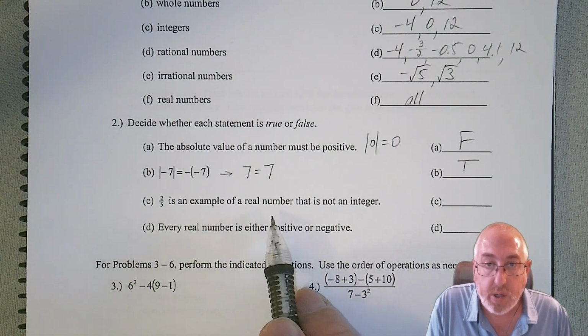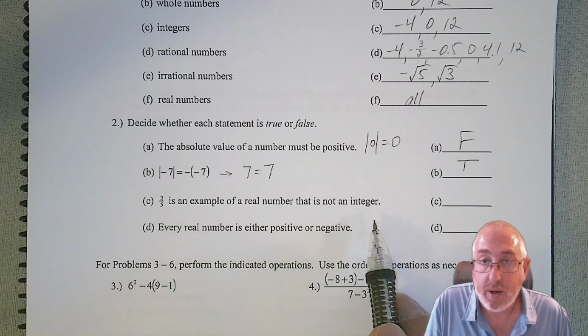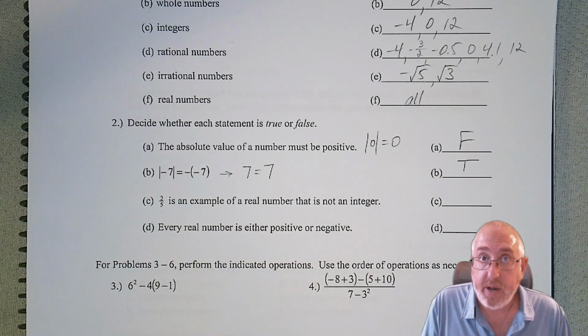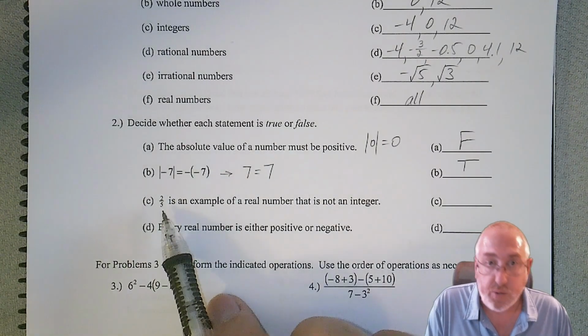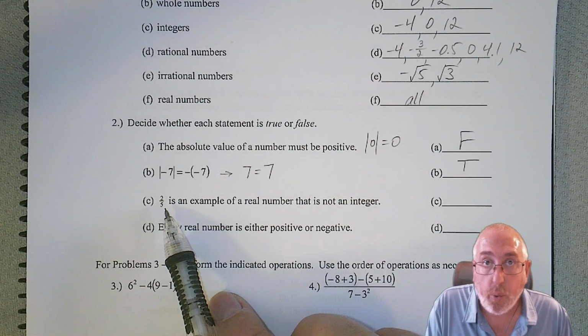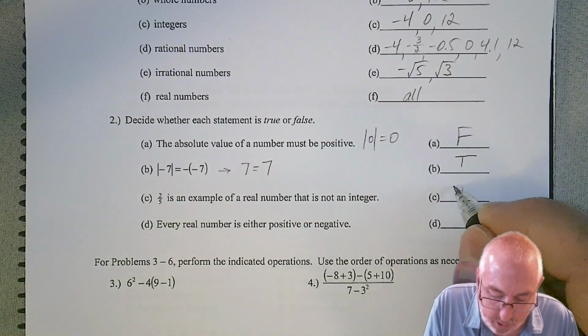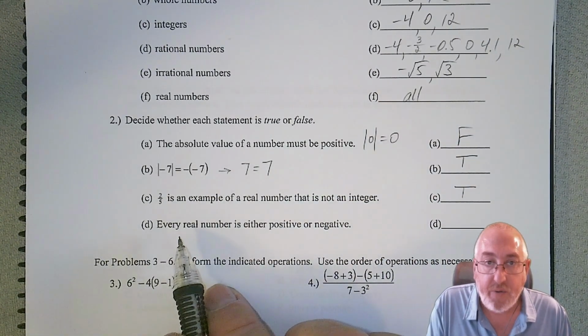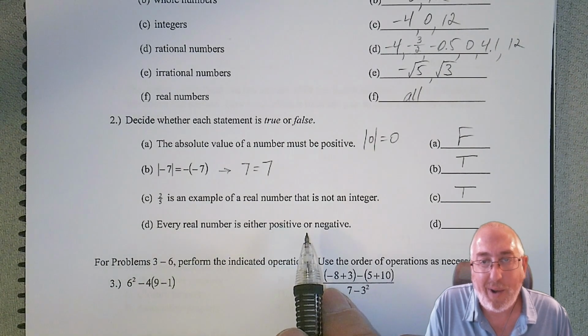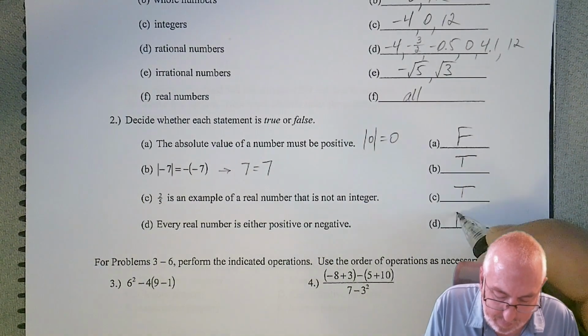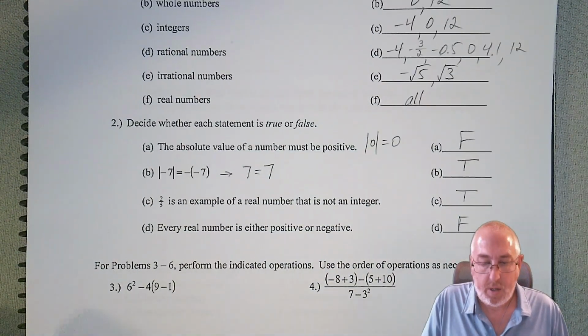2/5 is an example of a real number that is not an integer. Well, remember, if it's an integer, it has to be a positive or negative counting number or 0. Now 2/5, we can't reduce that to an integer or a whole number. So in this case, the answer would be true as well. Every real number is either positive or negative. Well, we can kind of look at the first one. Remember, 0 is that one exception, so that means it's got to be false.